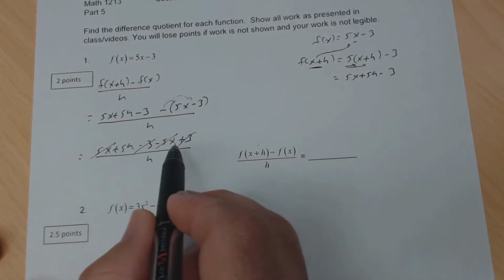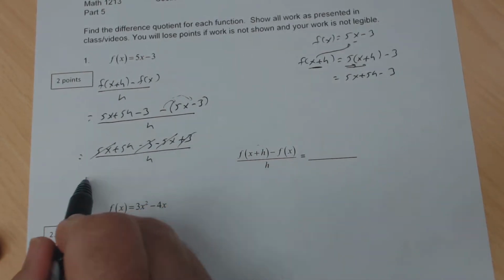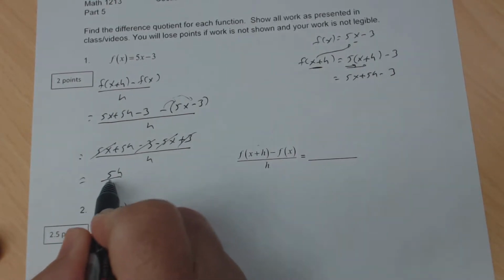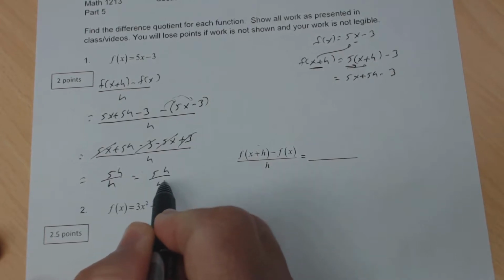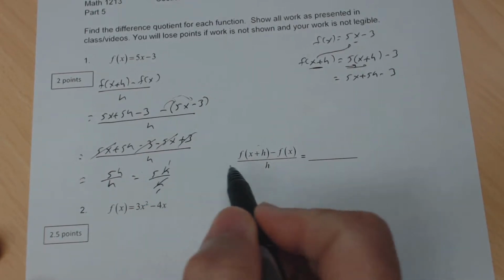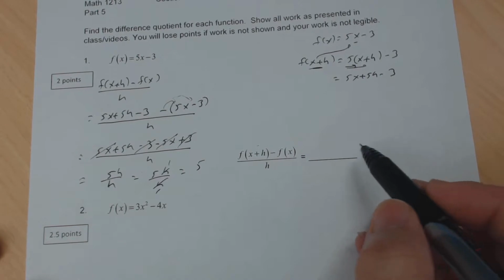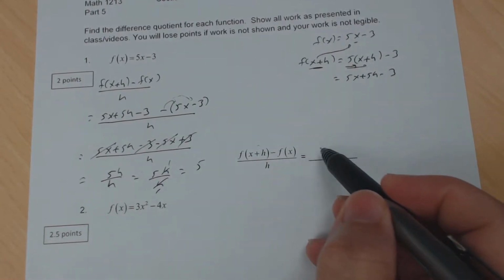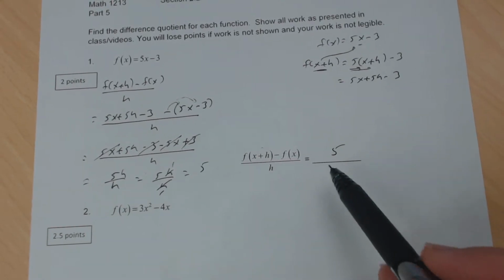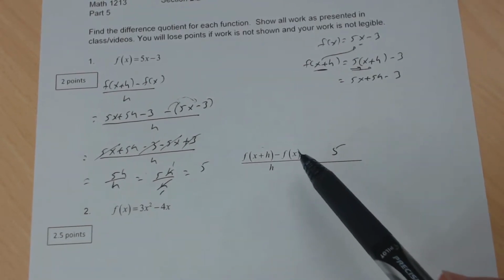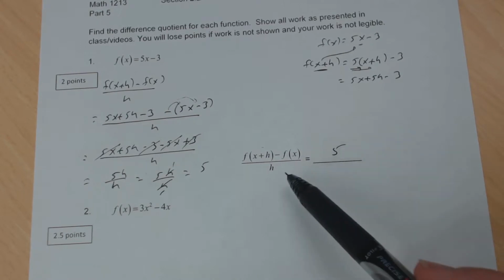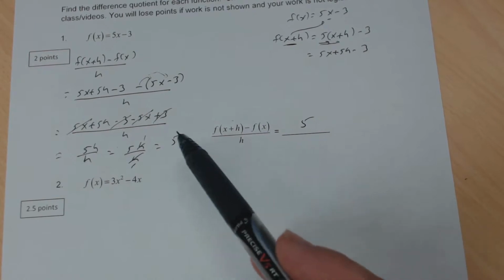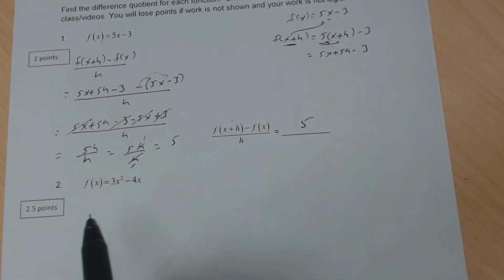And so whatever is left in the numerator has a factor of h. So I get 5h divided by h, and then you reduce. So I'll rewrite this over. Then h and h is 1, and you're left with 5. So the difference quotient for this function is just 5. In the next course, you'll see what that means in terms of the slope of a secant line and dealing with derivatives. That's going to come into play in another course.